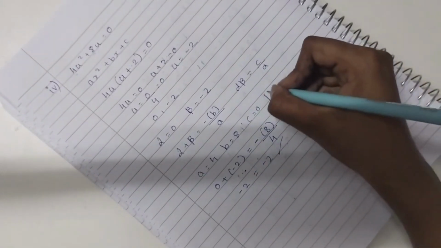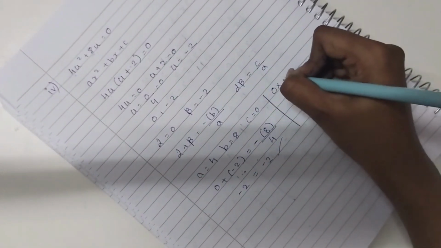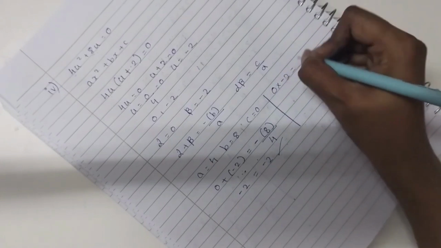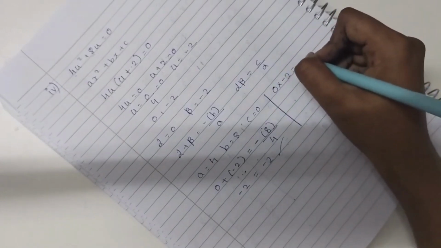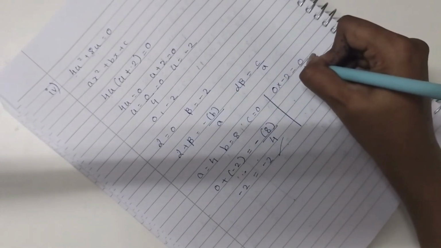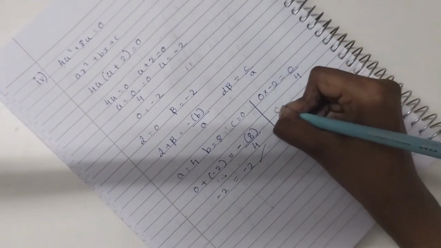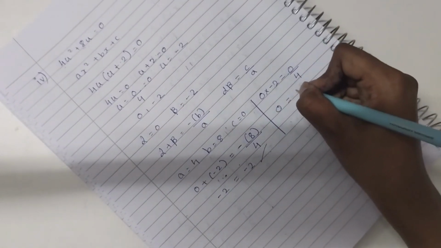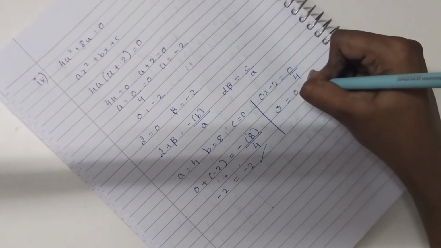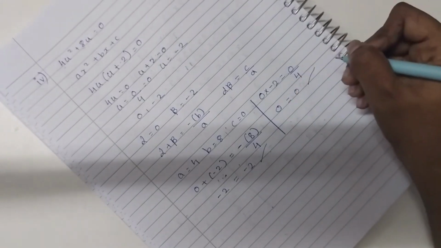Now when we multiply 0 times negative 2, we need to get c by a. We know that the value of c is 0 over a, which is 4. We know that 0 multiplied by any number is 0, and 0 divided by any number is 0. Hence, 0 is equal to 0, and it is proved.